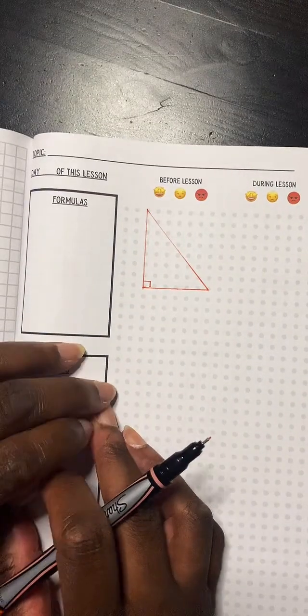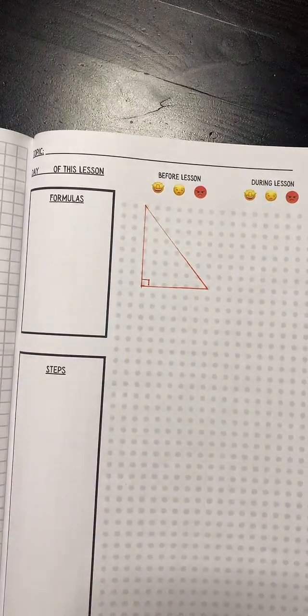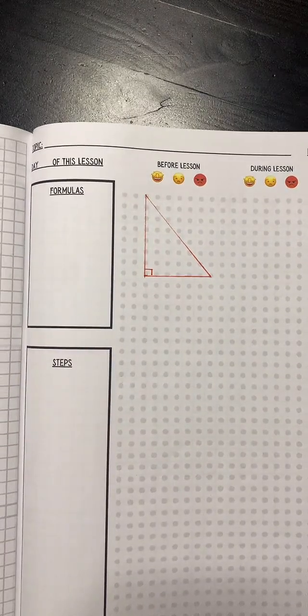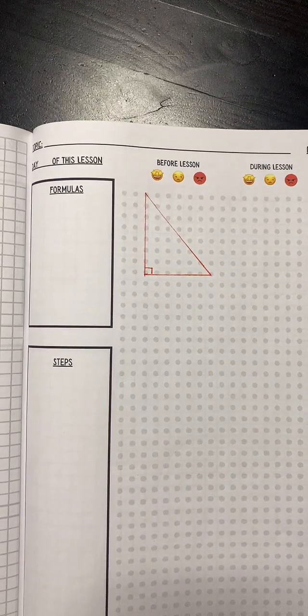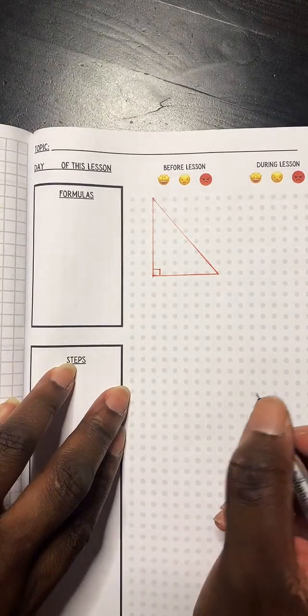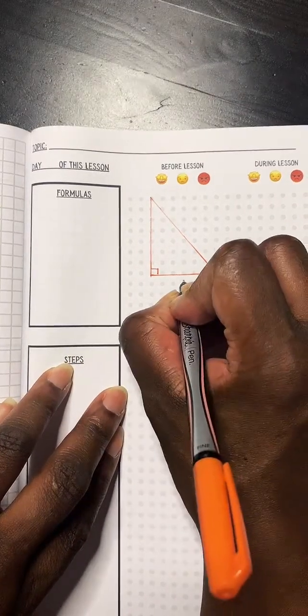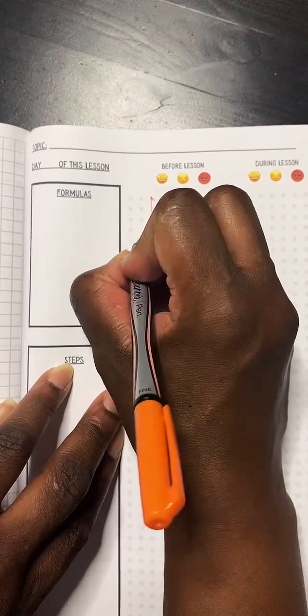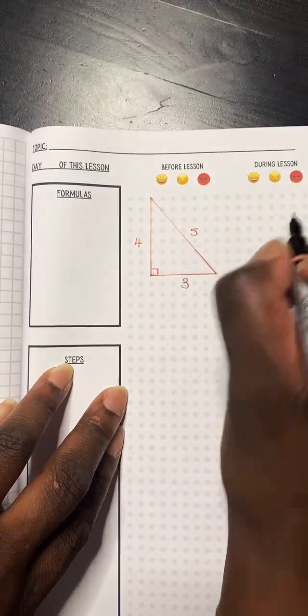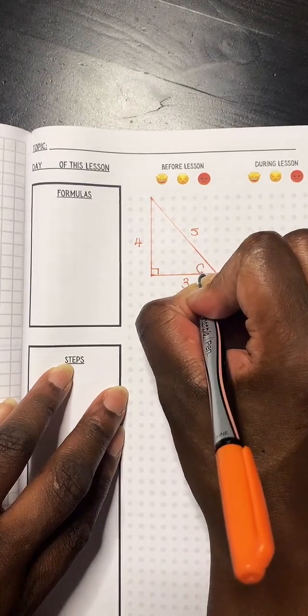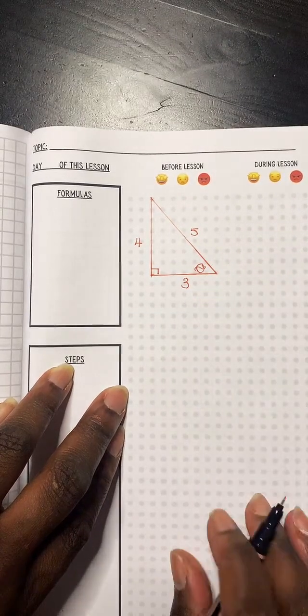So let's say this will be a 3. Everyone knows the 3, 4, 5 triangle. And let's say that this is my theta.